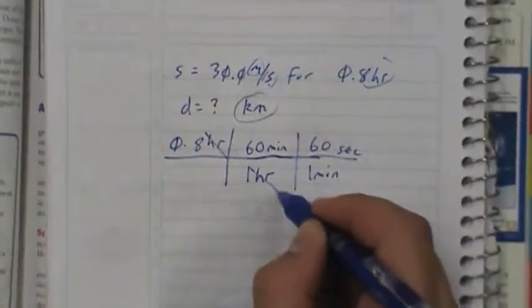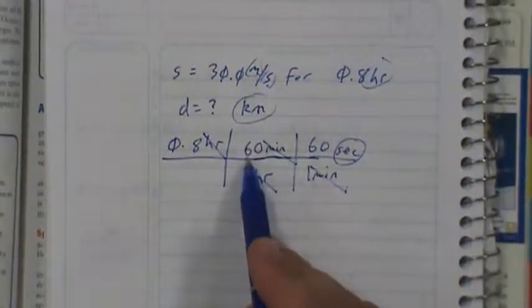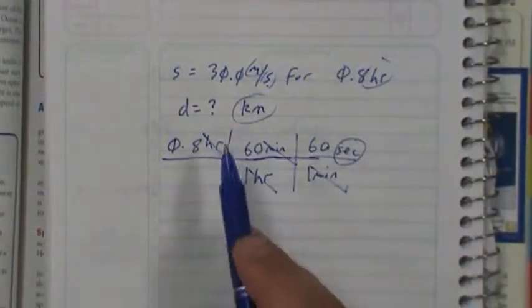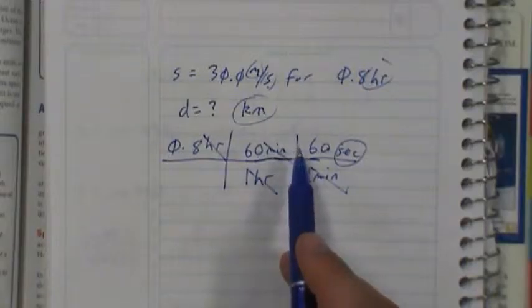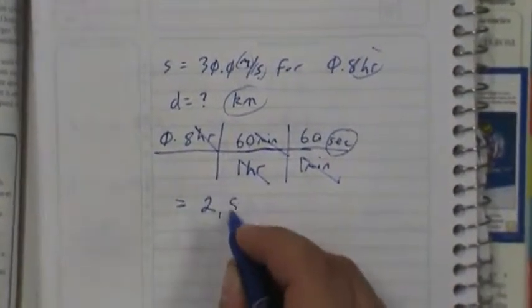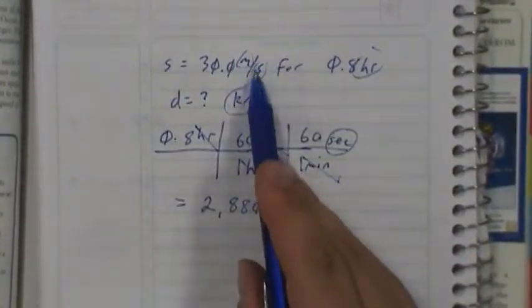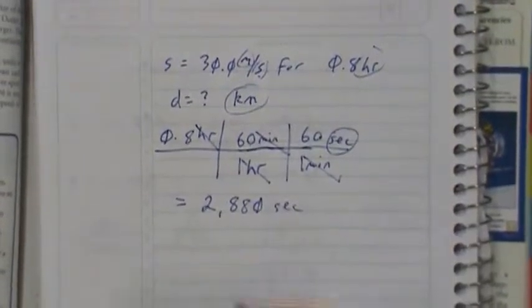Cancel out your hours, cancel out your minutes, you're left with seconds. 0.8 times 60 times 60, so 60 times 60 is 3600, times 0.8, and we come up with a time, in this case, equal to 2,880 seconds. So now we have the correct units of time for plugging into our speed equation.